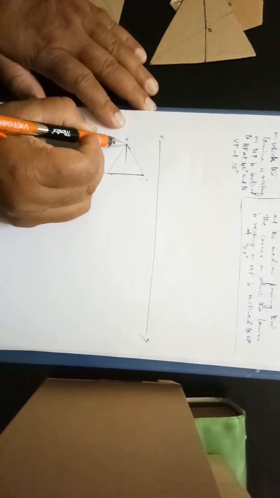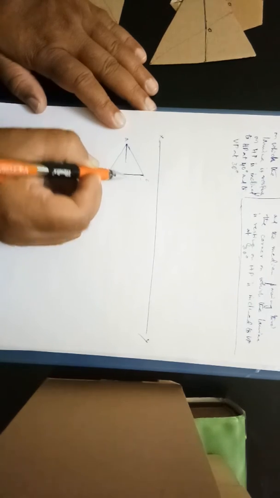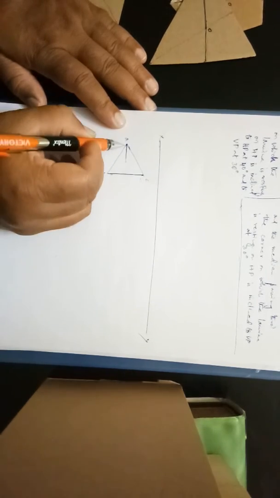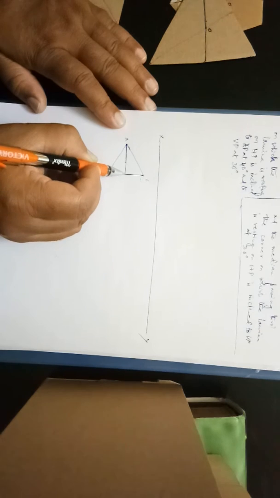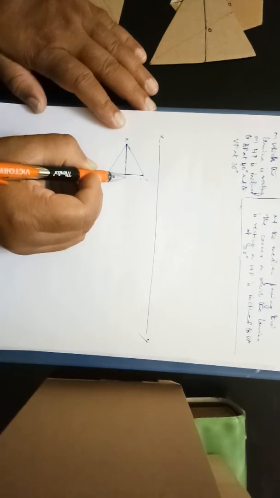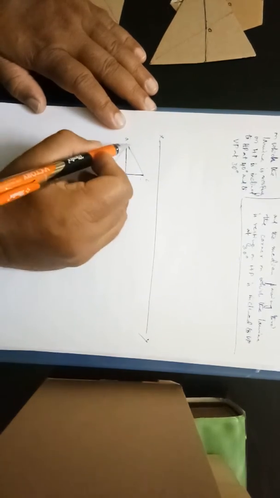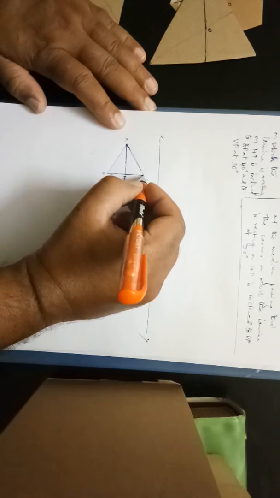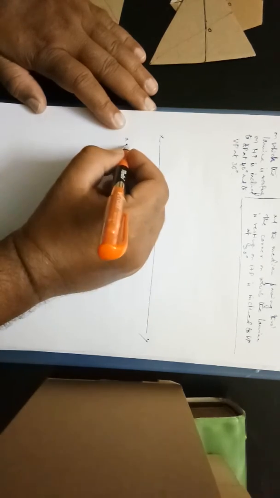Median is the line joining the corner and the midpoint of B and C. So this is the median. We'll call this as M. Okay. Now draw the front view. Front view will be a line on the XY line.